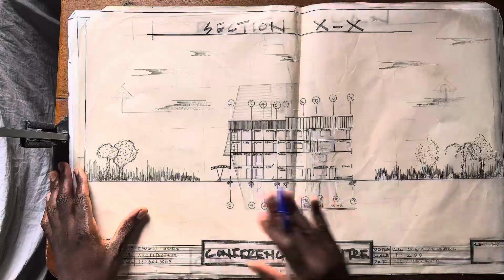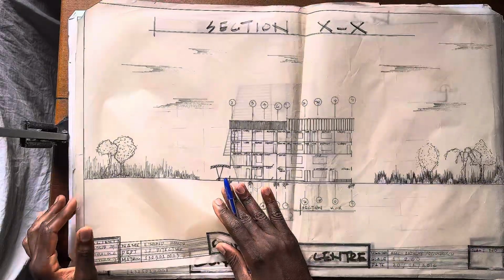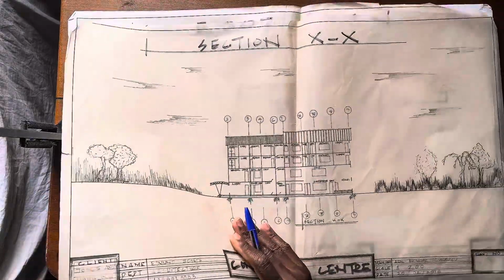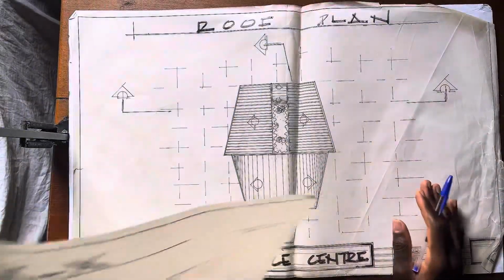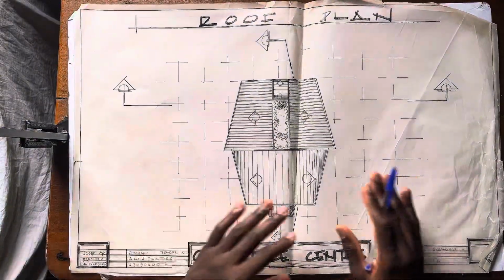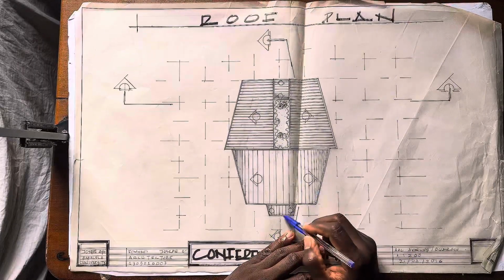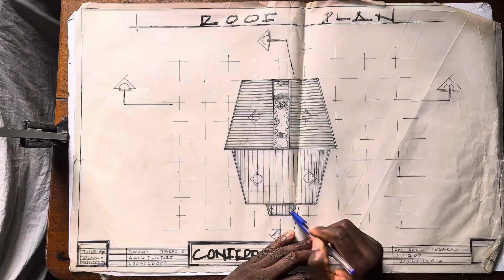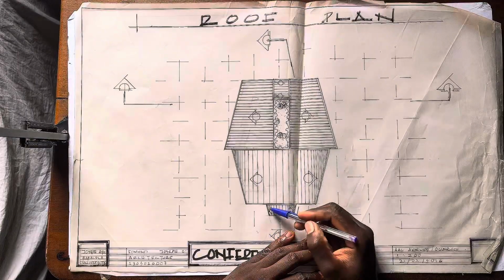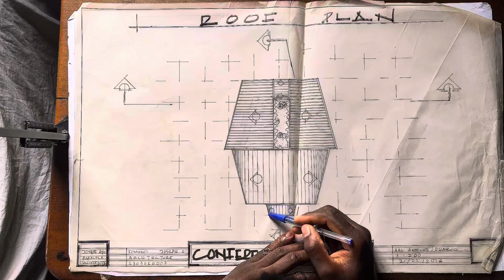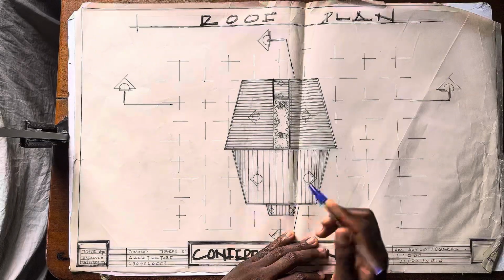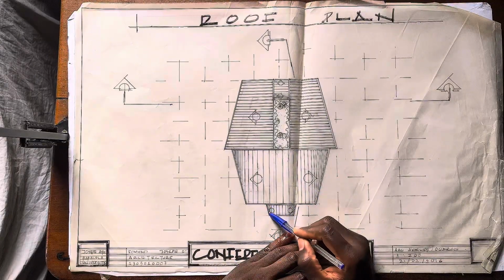So I can only show two sheets. This is the first sheet, and then the second one is just the roof plan, where you can see the barrel roof. I did hash the lines closer to show the curvature of the barrel roof.